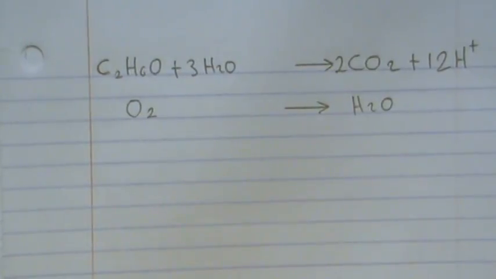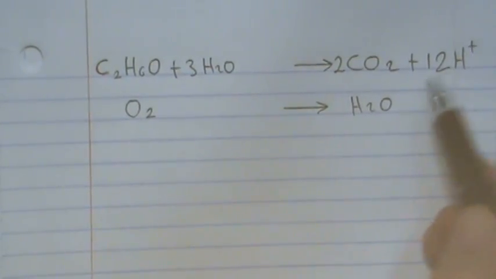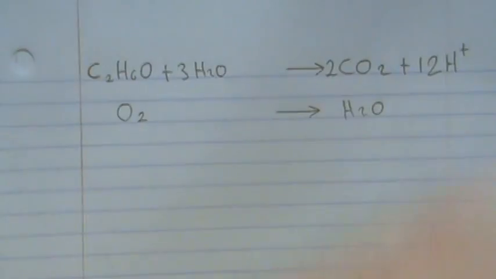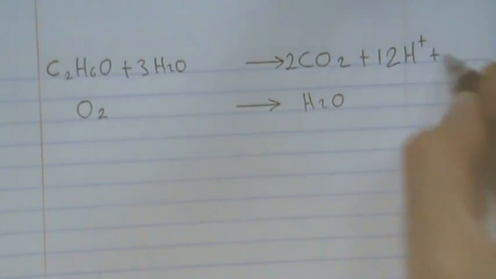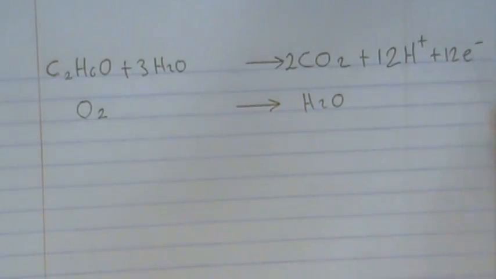Charge there is 0. You have plus 1 times 12, plus 12 charge. I have to make it 0 because this is 0. How am I going to make it 0? Put 12 what? 12 electrons, because 12 times minus 1 is minus 12, plus 12 is 0. Right? Okay.